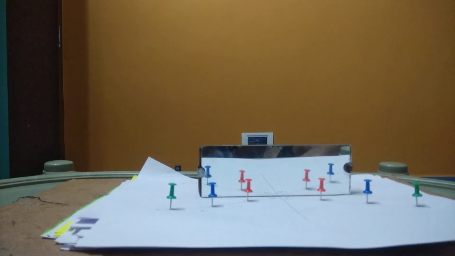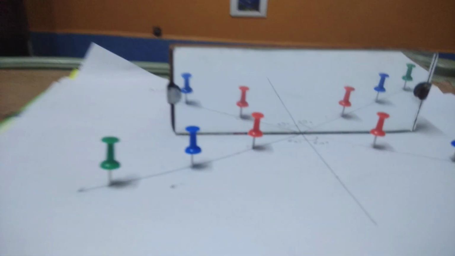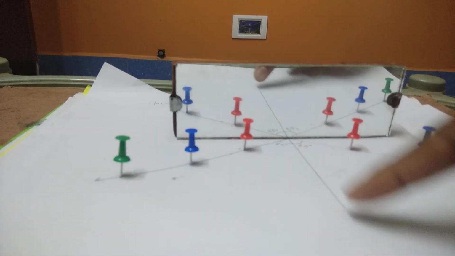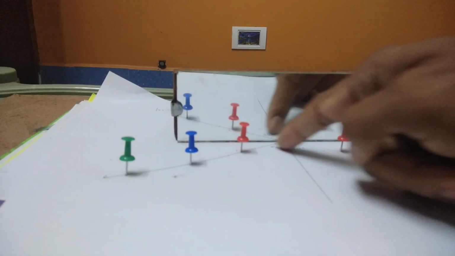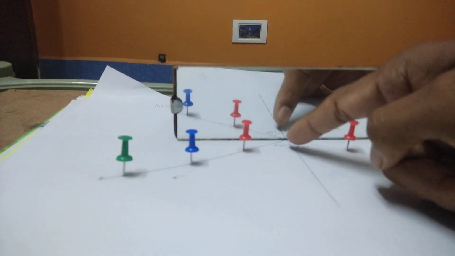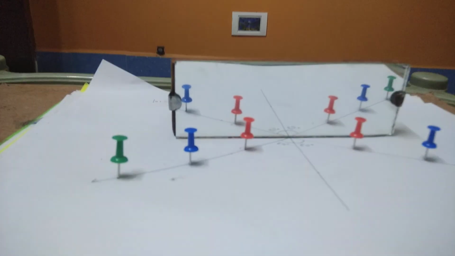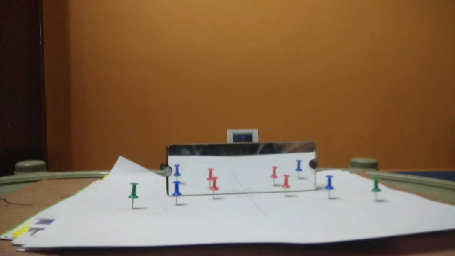Here you see. This is our normal, and this is our incident ray. If you find the angle between the normal and the incident ray, we find that this angle is 60 degrees. Let us measure this angle with the help of a protractor, right?